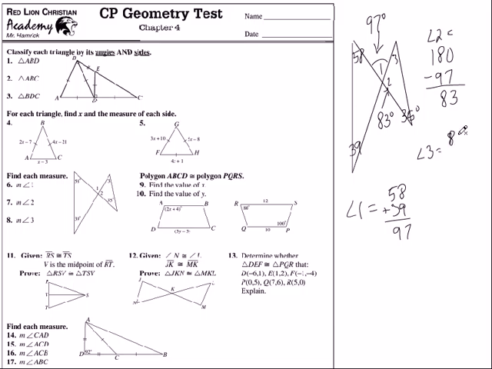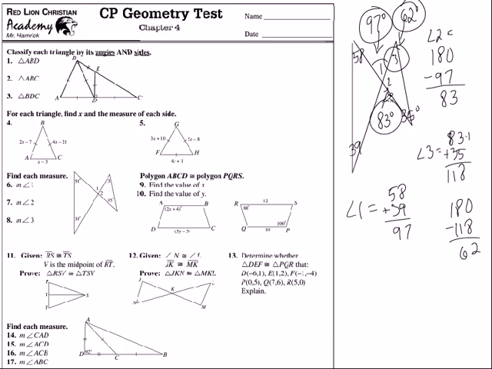So let's do that. 83 plus 35 is, what's that, 118? Is that right? Did I do the math right? Yep. So if I add those up, I get 118. How do I find this? Take it away from 180. So 180 minus 118, that's a 2, carry, borrow, whatever. That's a 6, right? So 62 degrees. So angle 3 is 62 degrees. There's probably other ways to do it, but that's how I chose to do it right there. Make sense? I hope so.